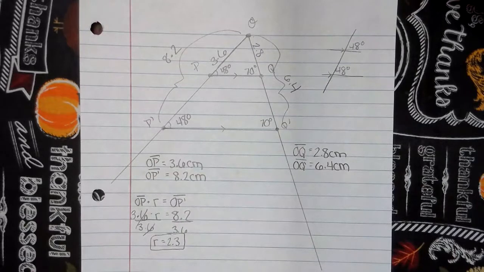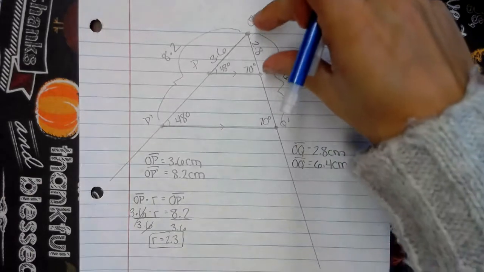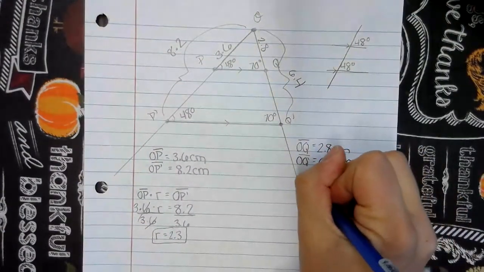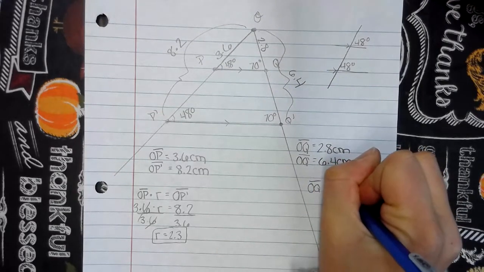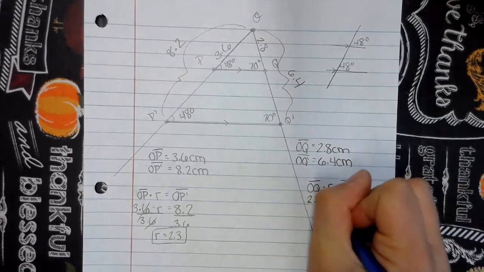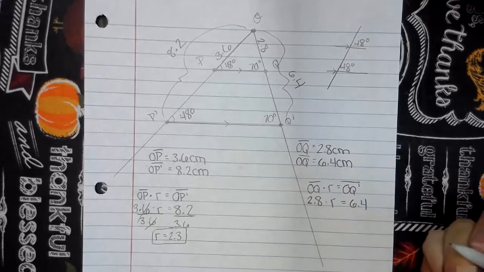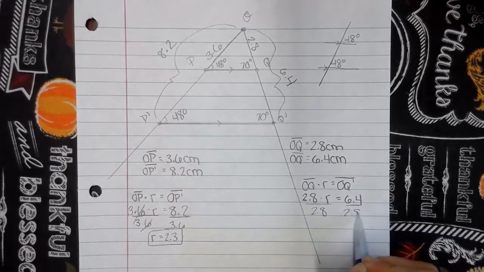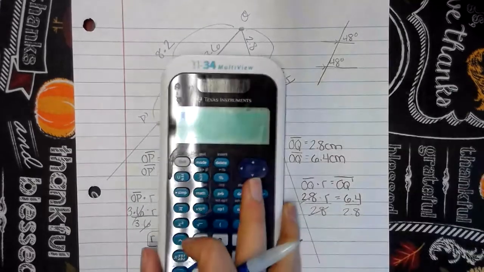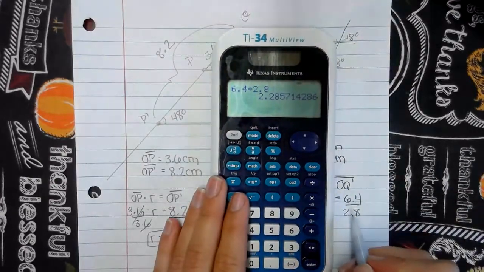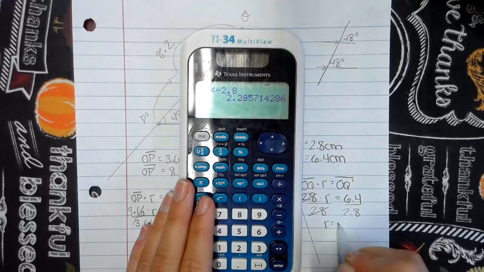Okay, so to do this, same kind of thing. I want to know what scale factor brought an original segment that's 2.8 to now be 6.4. Okay, so same process. I know OQ was dilated by some scale factor to become OQ prime. I know OQ is 2.8. Don't know the scale factor, but I know this is 6.4. So we just said to do the opposite of multiplying, we would divide each of these by 2.8. Okay, and let's see what we get. Okay, so we get a funny number, but we can round that to about 2.3.